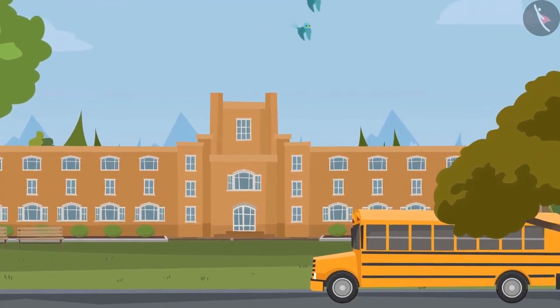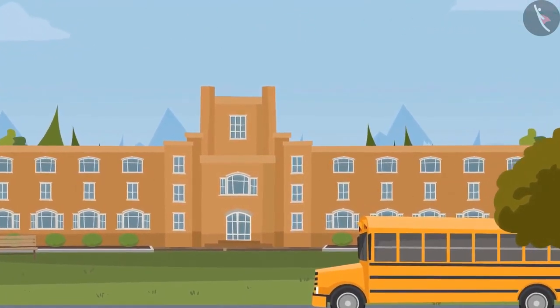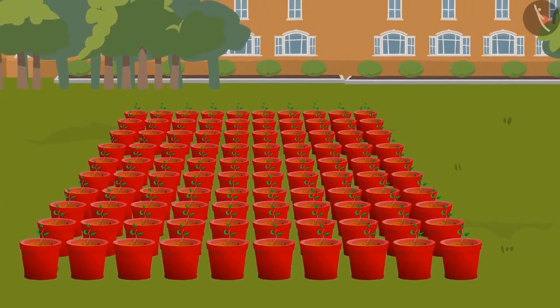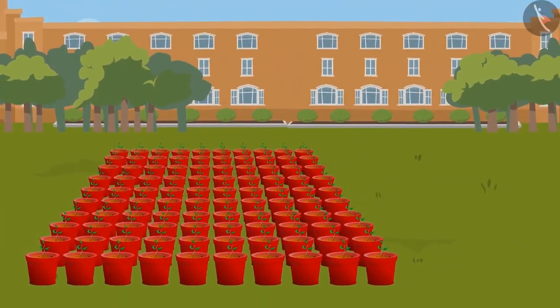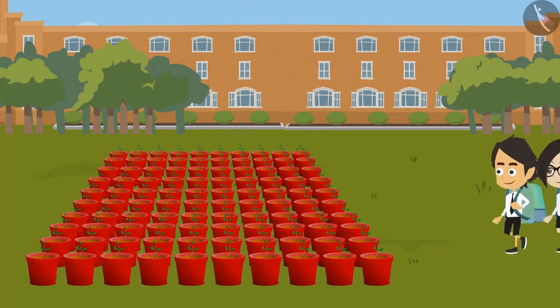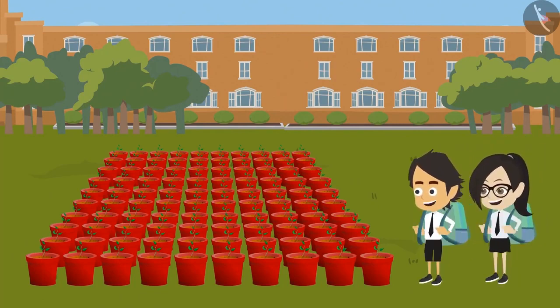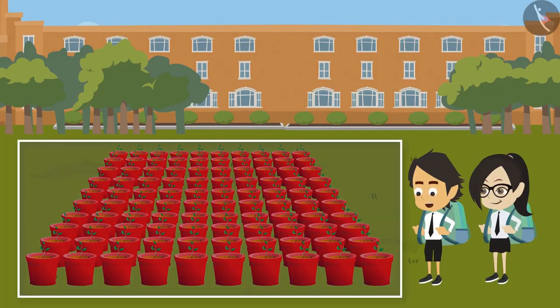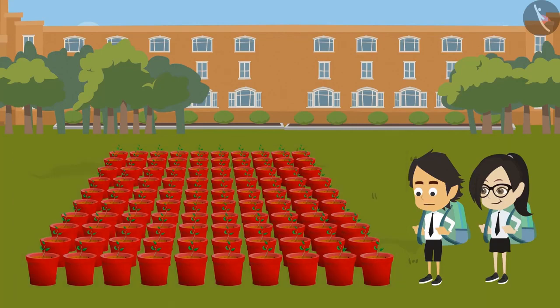New plants will be planted in Vandana and Ayushman's school. All the new plants that have been purchased are kept in one place. Vandana and Ayushman come to school and see all the plants kept together. Vandana, look! So many plants are kept here.